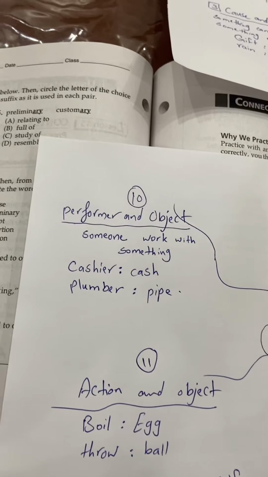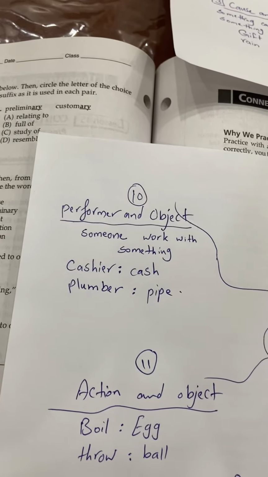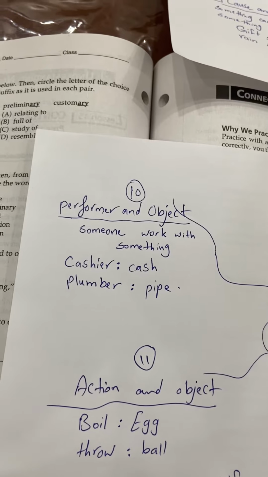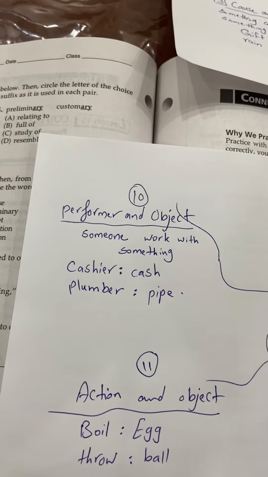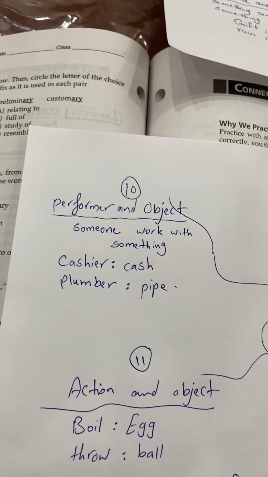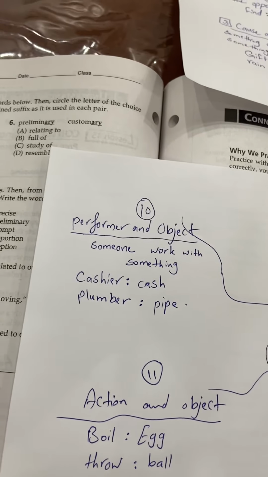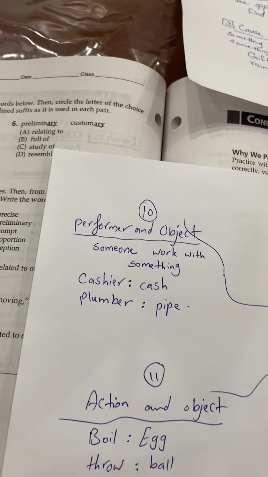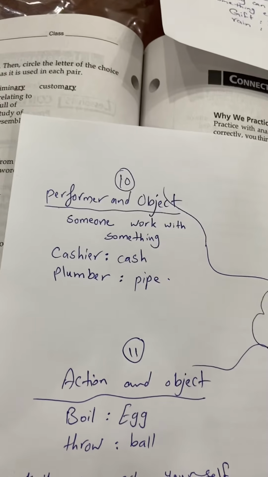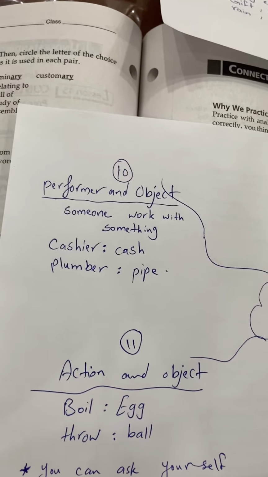Also a plumber works all the time with pipes. So these four words have a relationship between them, which is performer and object.